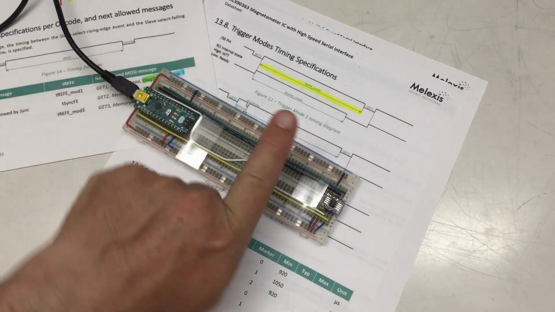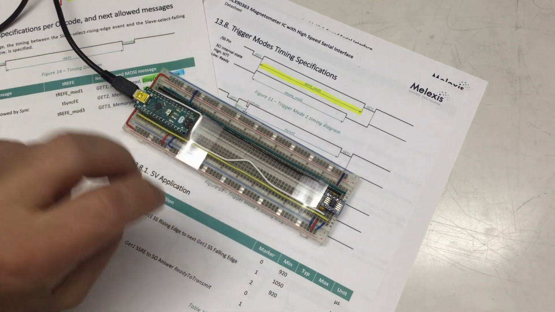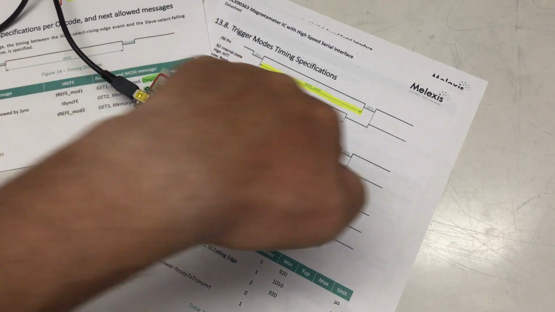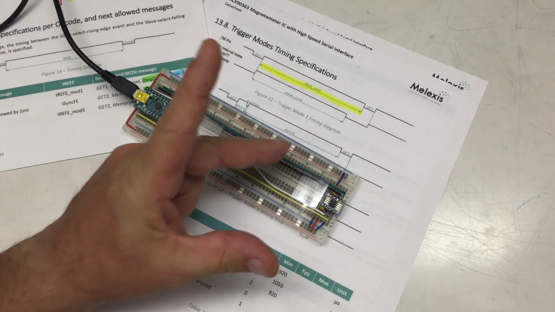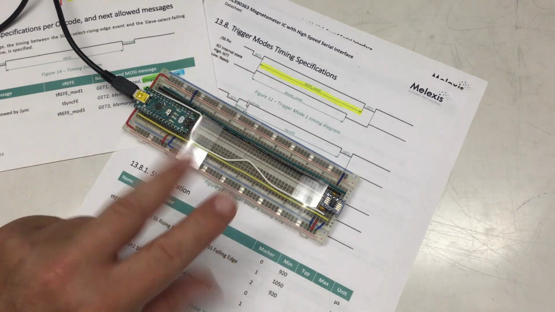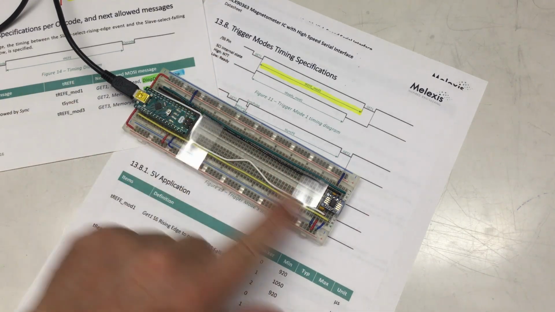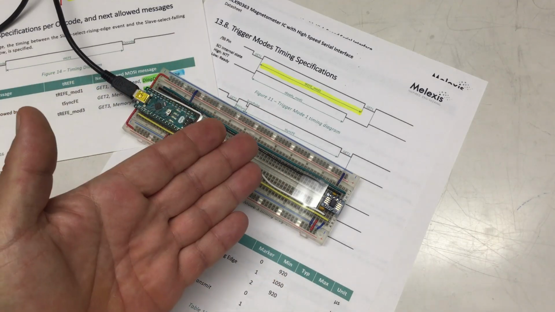First, just in 2 dimensions, a magnetic angle. Second, in 3 dimensions, the magnetic field direction. And third, the usual XYZ components of a magnetic field. Each of these 3 different magnetic measurements you can request in 3 different ways, called by Melexis trigger modes.